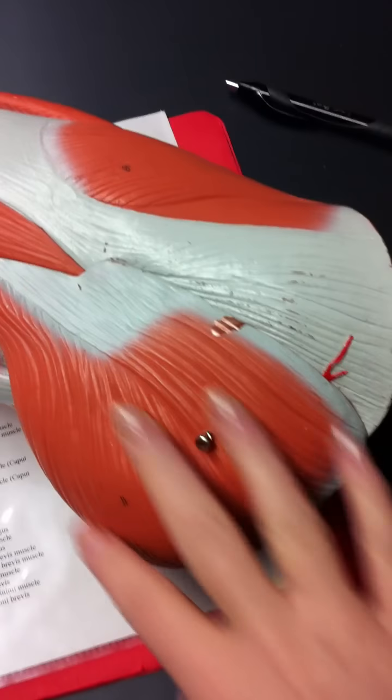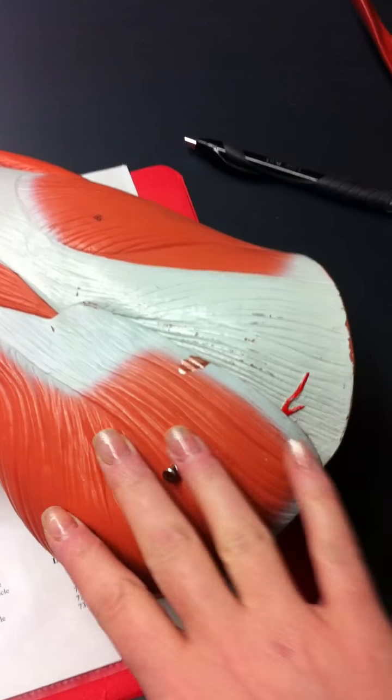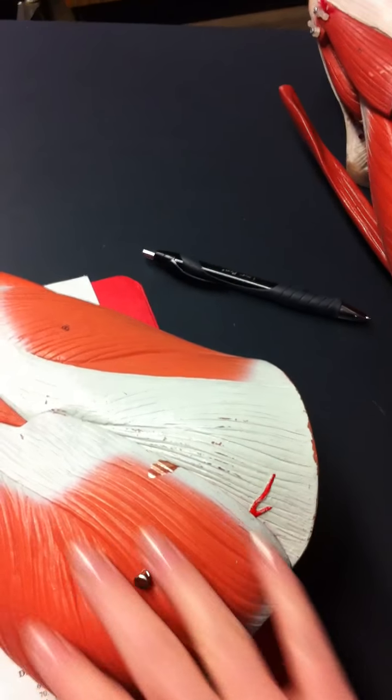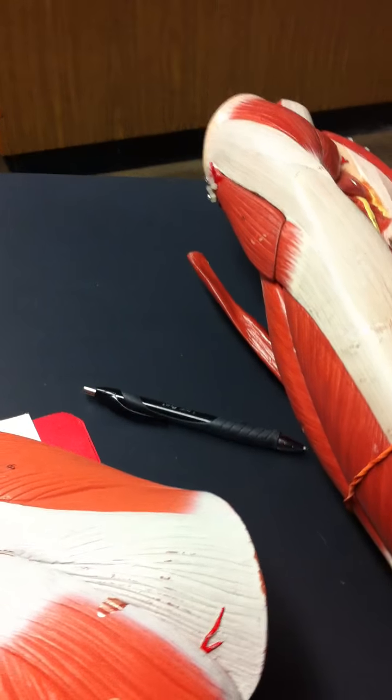Okay, first one, gluteus maximus. The origin is the upper portion of the ilium, the sacrum, and the coccyx. The insertion is the gluteal tuberosity and iliotibial tract. The action is the principal extensor and lateral rotator of the thigh.